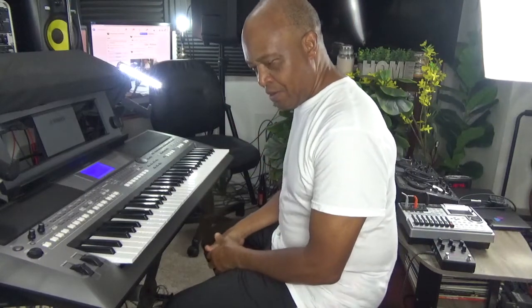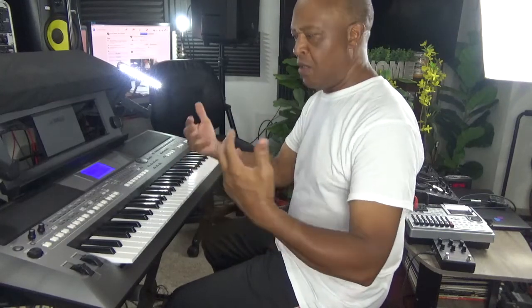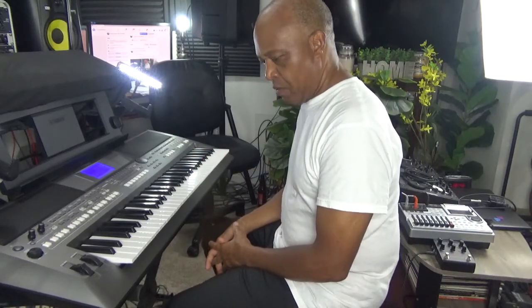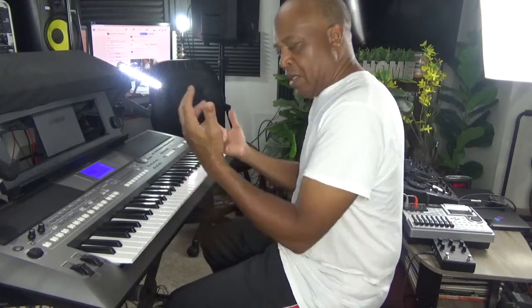So you need to understand these kinds of nuances in order to know which scale, which mode you need to use, depending on the nature of the music that you are playing.